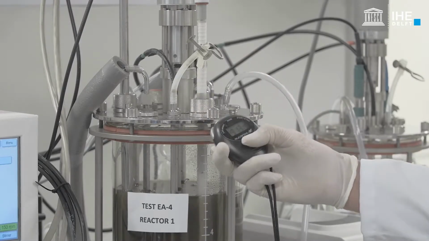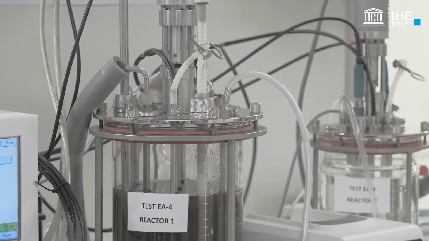After the waiting time, repeat the same procedure for the detection of nitrate.